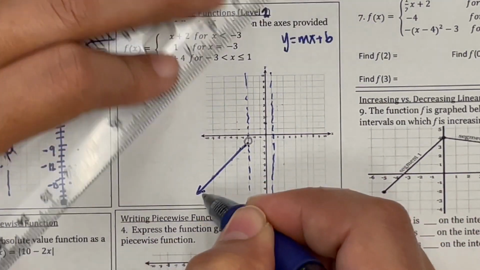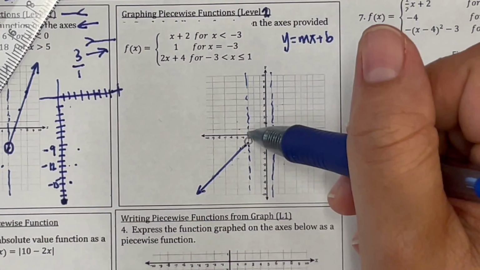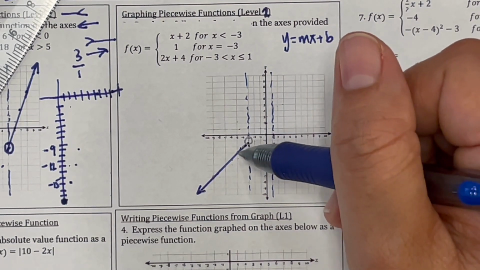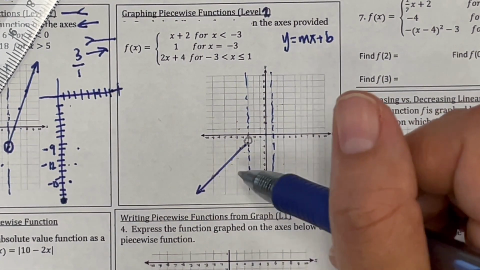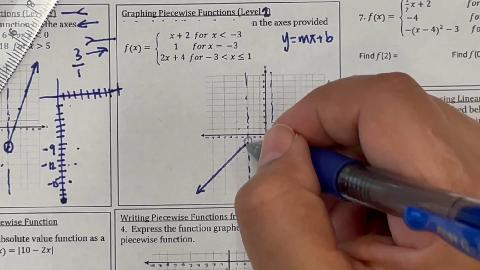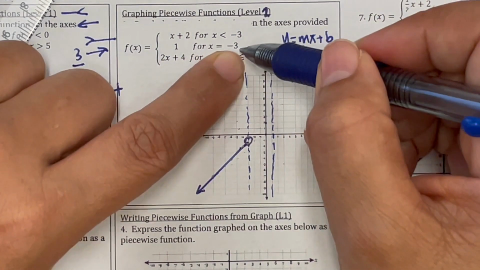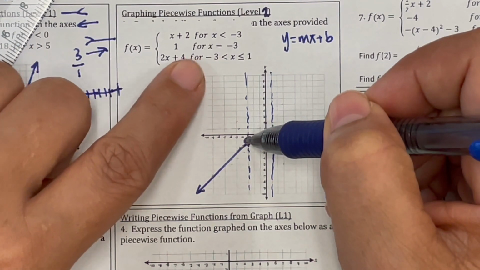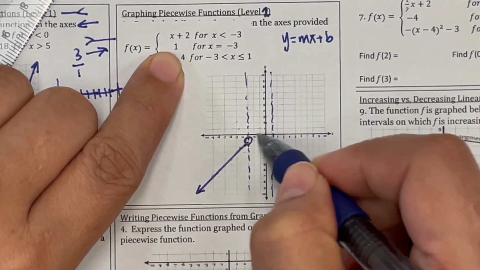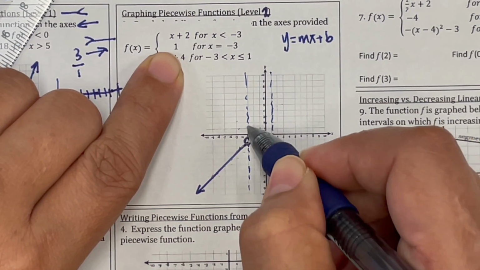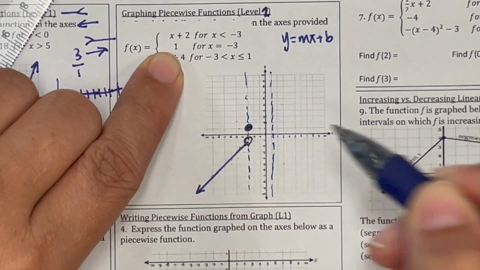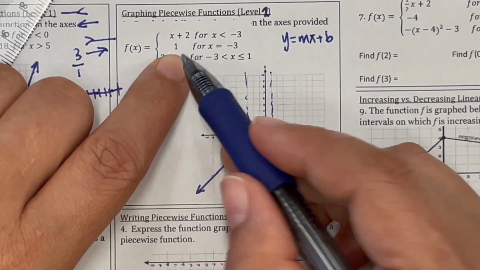And again, on Delta Math, you don't need to do so many points. Just get this first point and then pick one more point and then drag. I think you double click it to make the arrow come up. All right, so open circle right there. Then when x is -3, y is equal to 1. So I'm going to put a closed circle there.